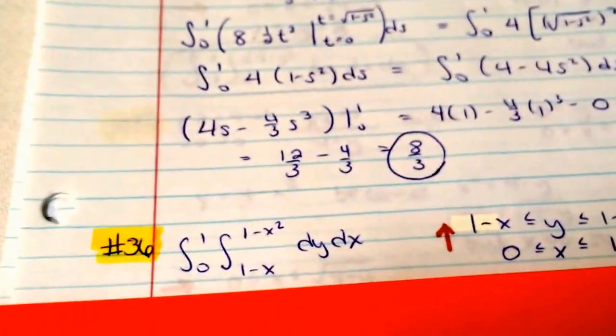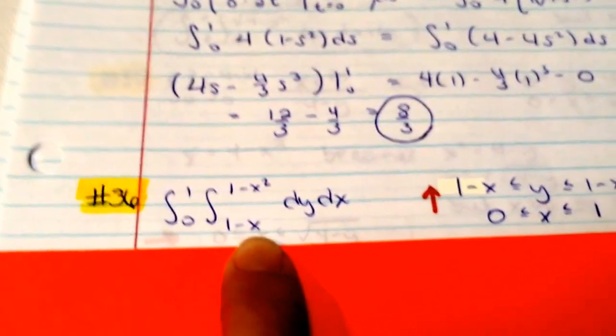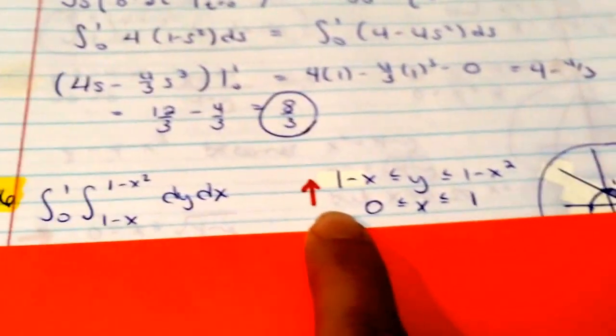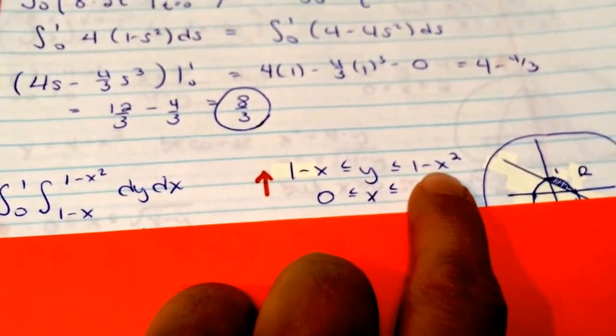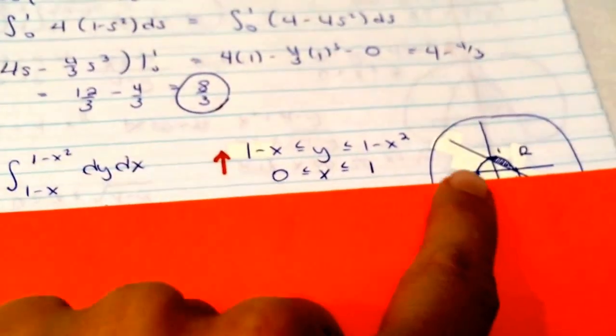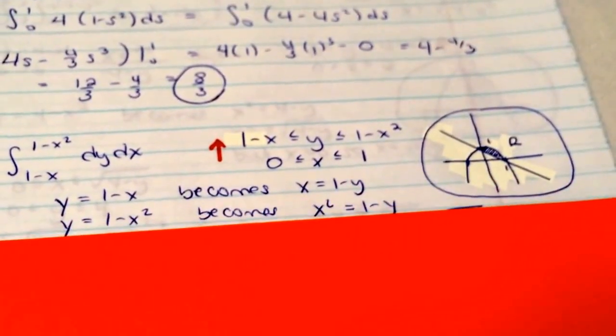36. I have this as my original problem. So because the y is first, that's vertically. So I have y between these. So this one is a parabola, shifted up one and opening down. This one is a line. So that would be this. Shade again, always shade.